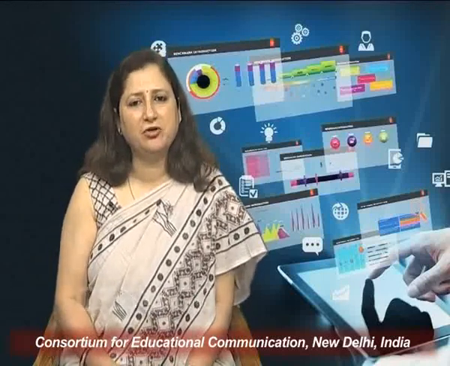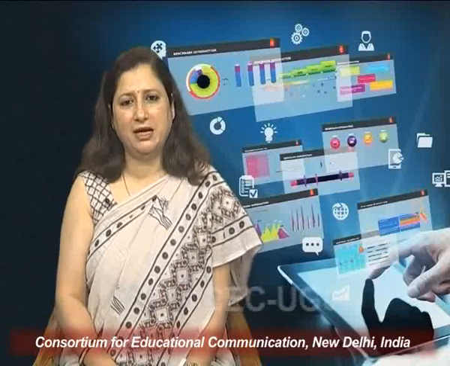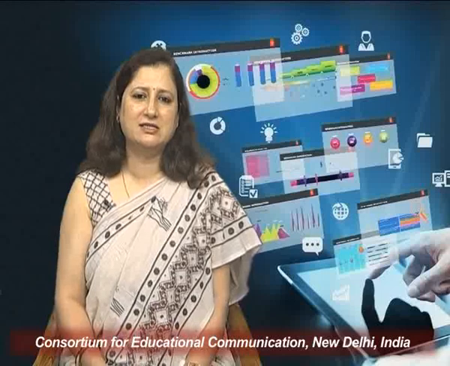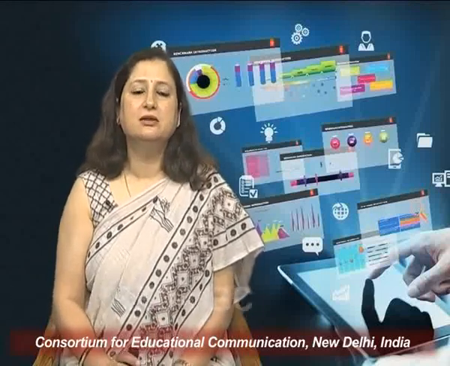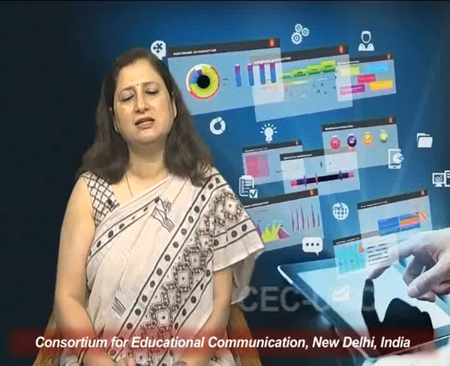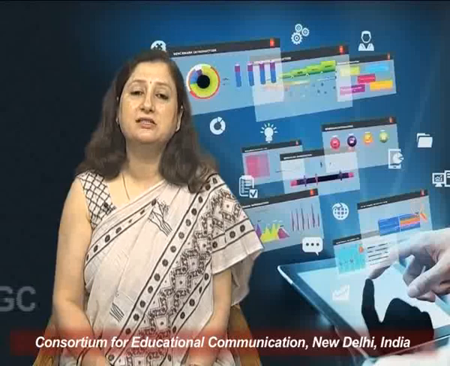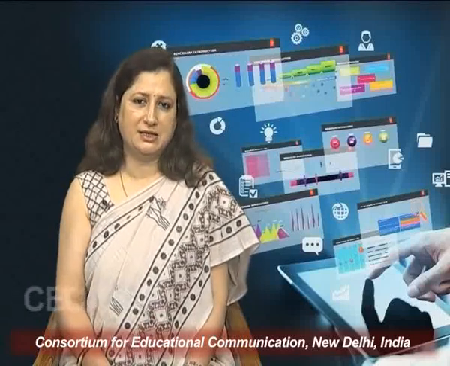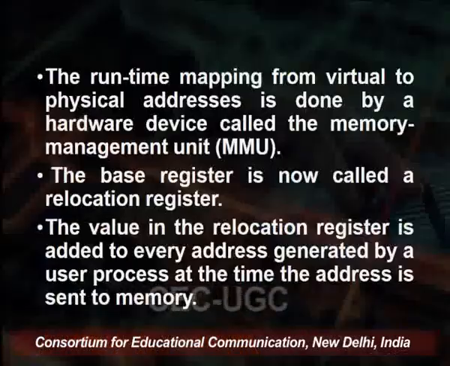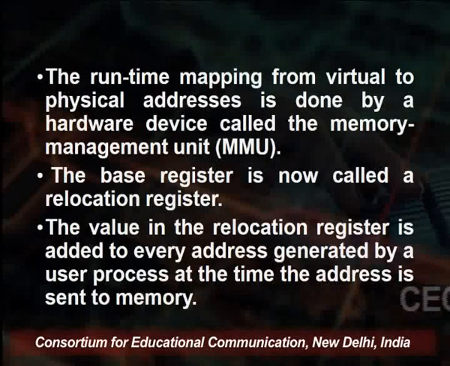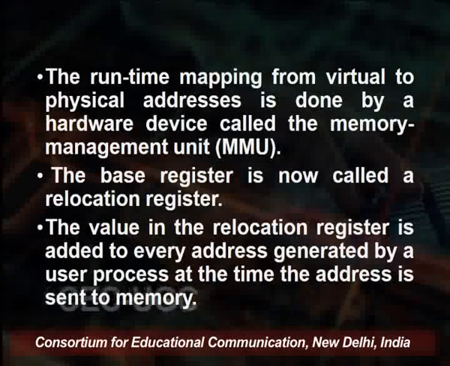So therefore, in execution time binding, the logical and physical address spaces will differ, because different logical addresses and different physical addresses are used in the execution time address binding scheme. Now, at runtime, the mapping from virtual address to physical address is done by a hardware device called the memory management unit, or the MMU.